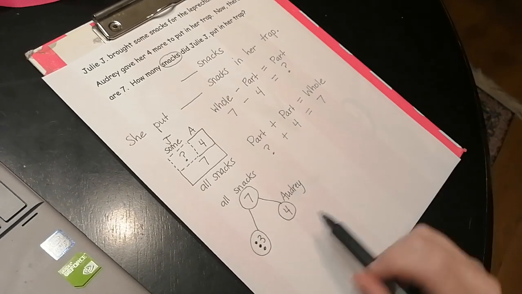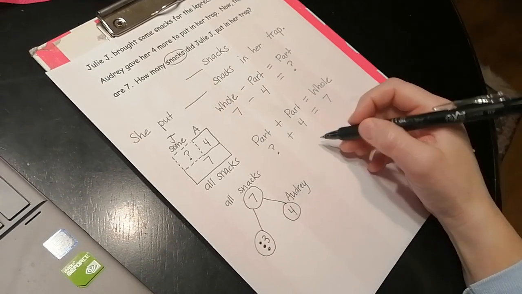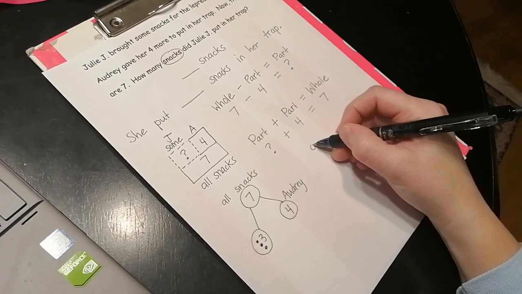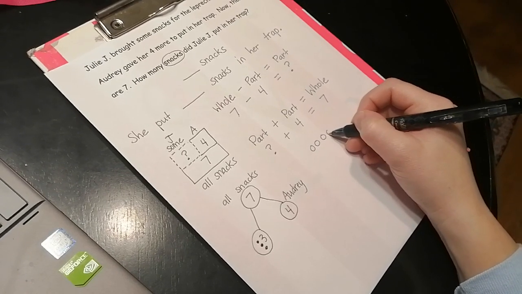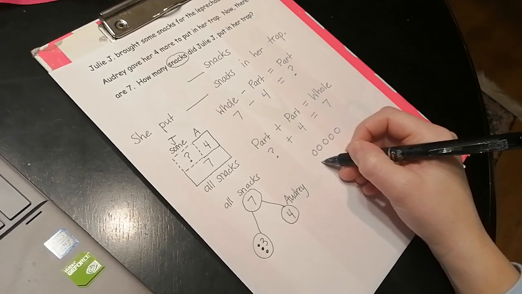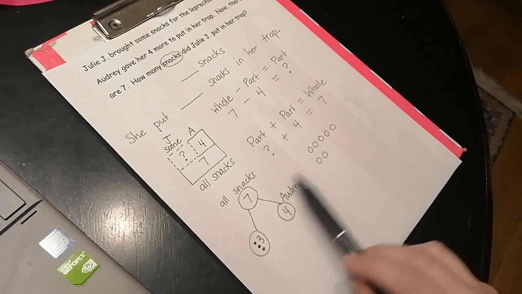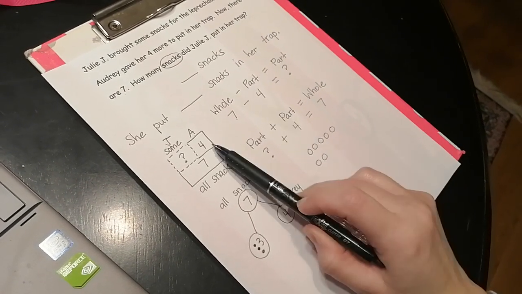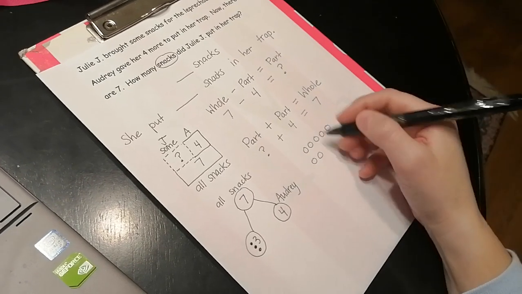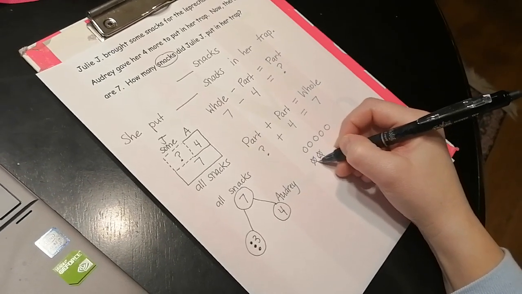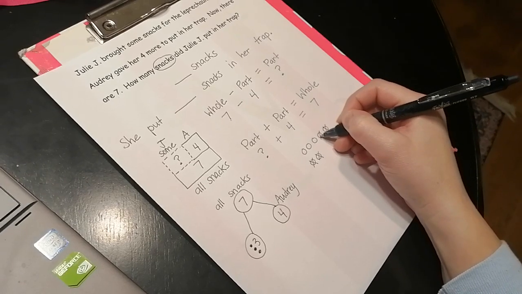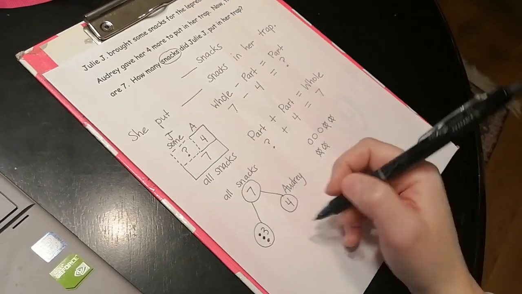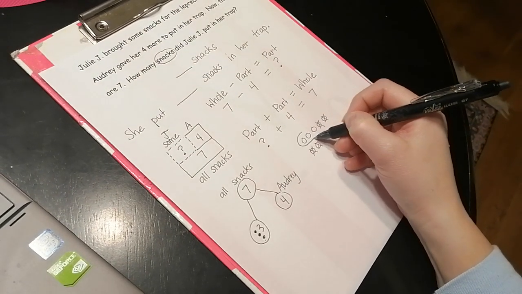I can also do a model drawing. So let's do a model drawing. I've got 7. I'm going to make sure I do it in the 5 group way. 1, 2, 3, 4, 5, 6, 7. So there's that 7. And then I'm going to take away the part that Audrey had. So 1, 2, 3, 4. Let's see, I hope it's the same. Yep. It's the same. So this is the part I was looking for.